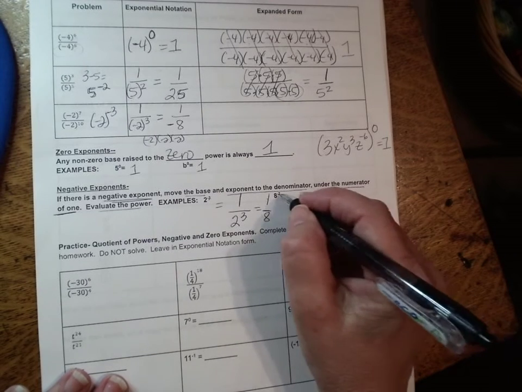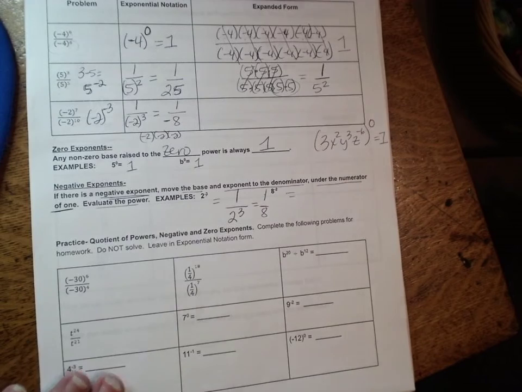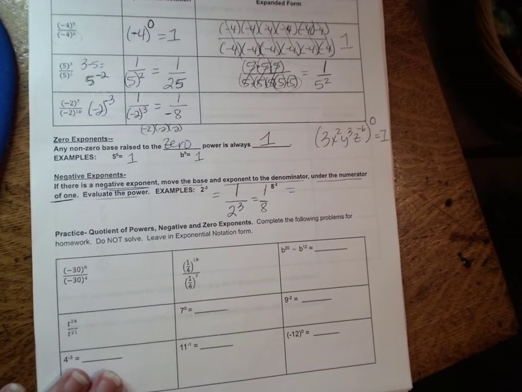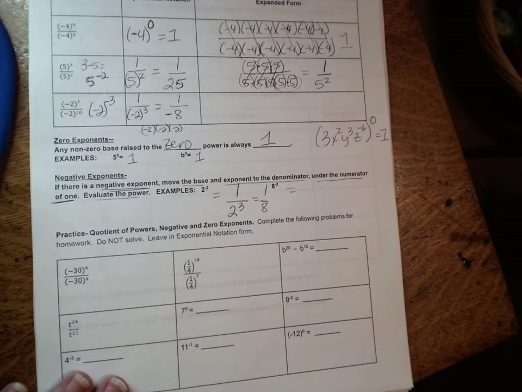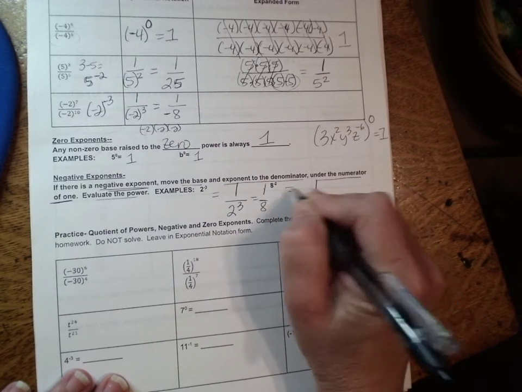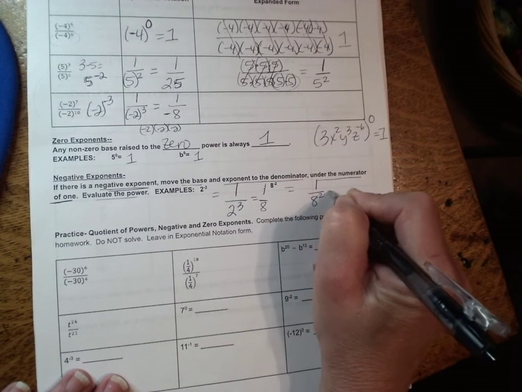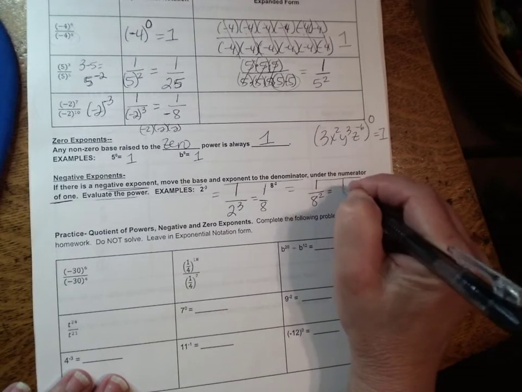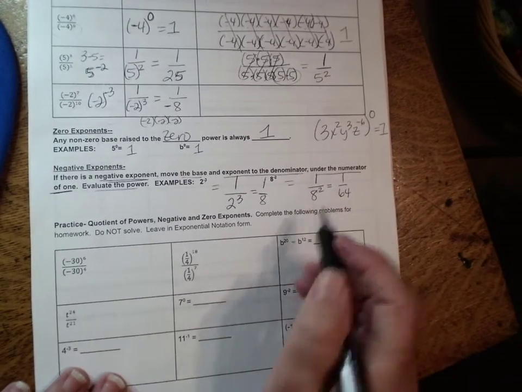Okay. Does anyone want to try 8 to the negative second power? Second power. You're going to bring that to the denominator. And I'm going to show you why we're doing this. 1/64. Here's why.